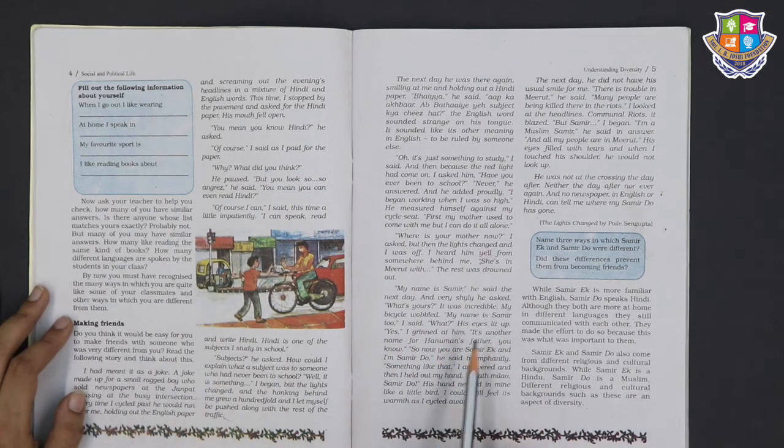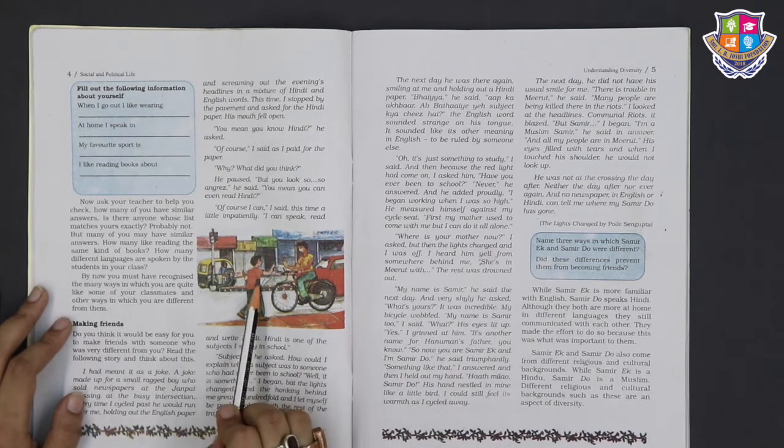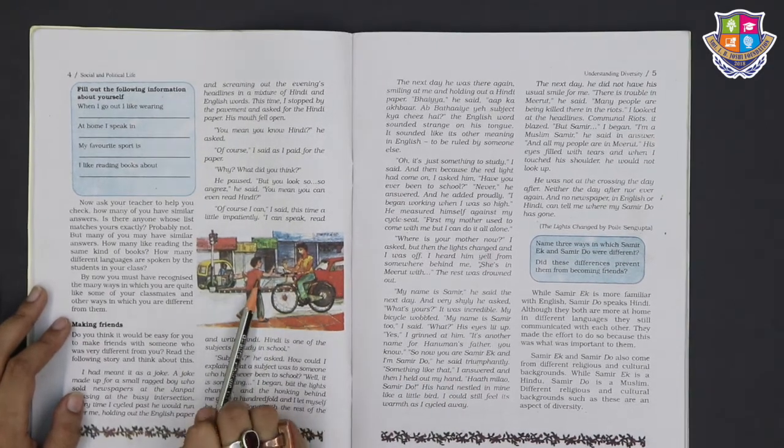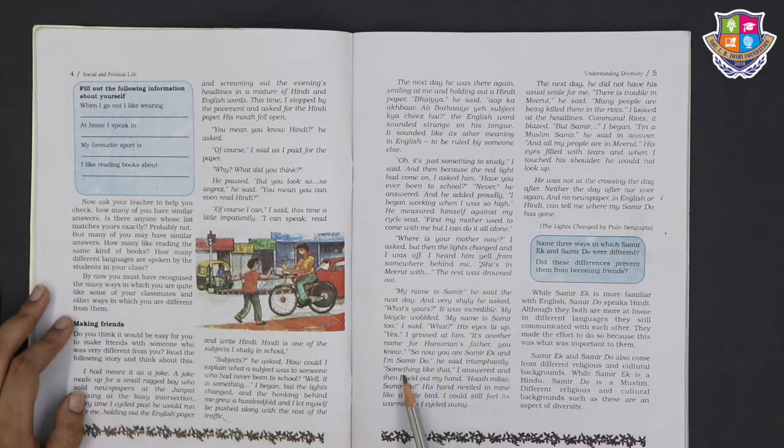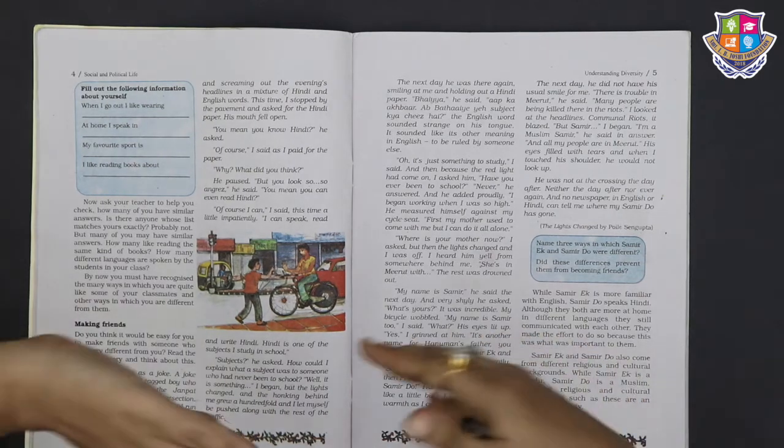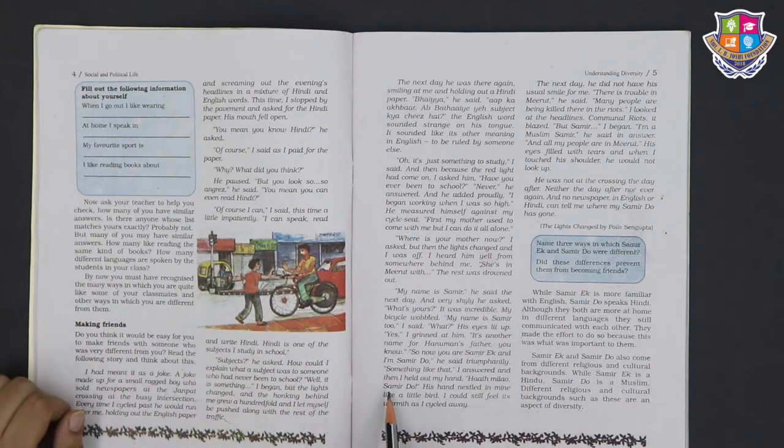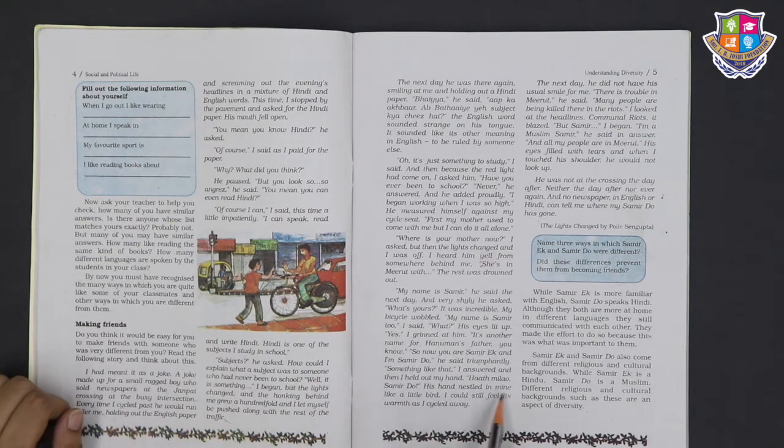What? His eyes lit up. Yes, I grinned at him. It's another name for Hanuman's father, you know. So now you are Samir 1 and I am Samir 2, he said. Something like that, I answered, and then I held out my hand, Hath milao. So they were shaking their hands. Samir 2, his hand nestled in mine like a little bird. I could still feel its warmth as I cycled away.